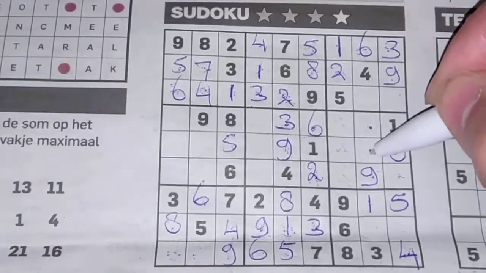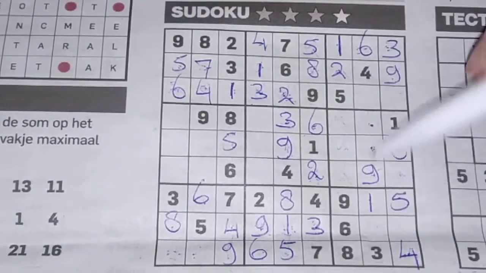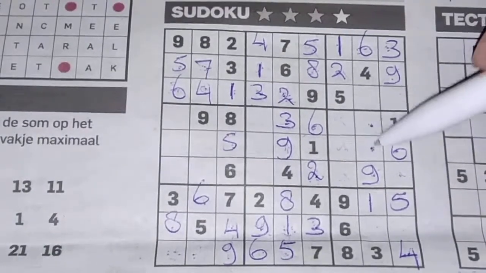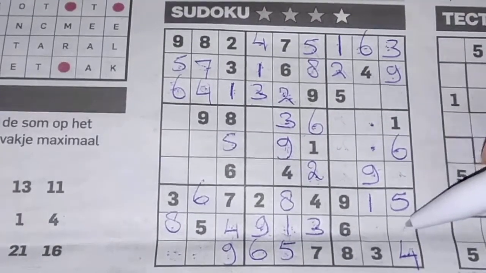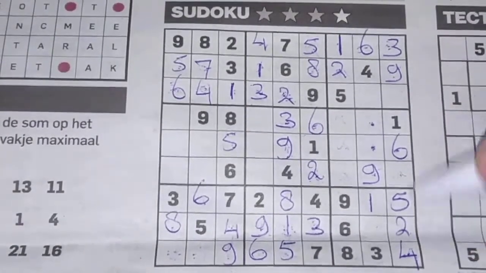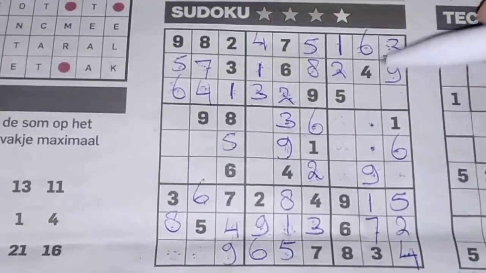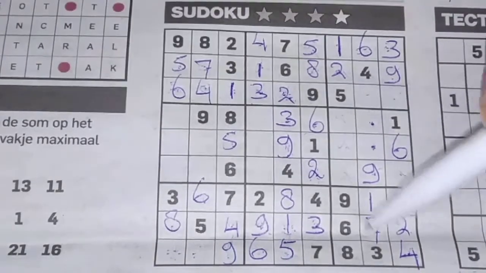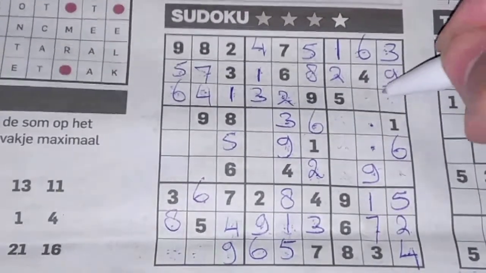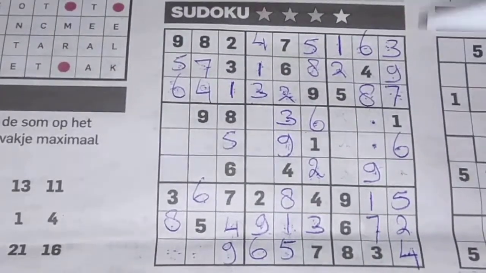I do not know. So in this column, we have a 2 here. In the column next, we have a 2 in one of those 2 boxes. So in the last column, the only place for the 2 should be here. 1 box remains for this big square for the number 7. 2 boxes left for this big square for the numbers 7 and 8. We have a 7 there, so no 7 here. 7 should be here, and the 8 goes there.